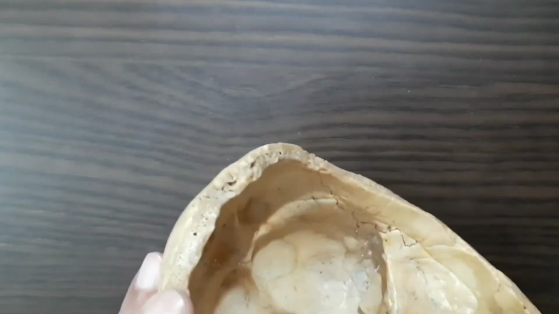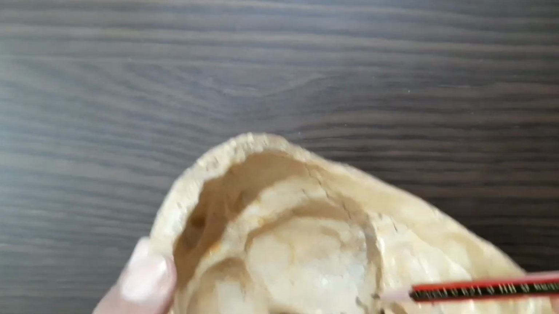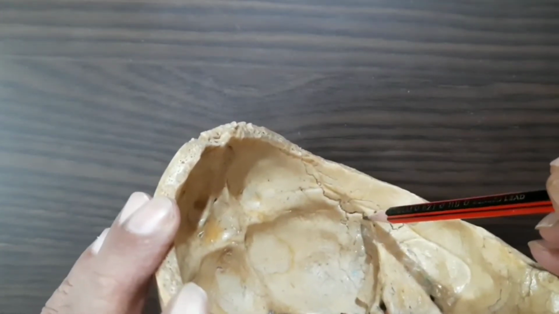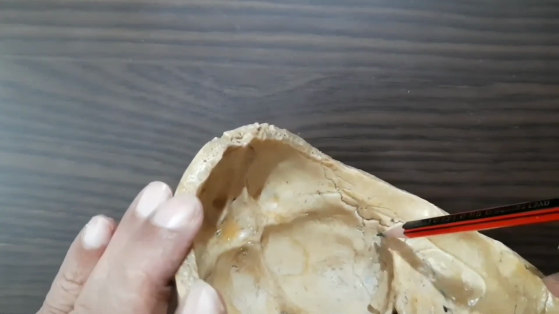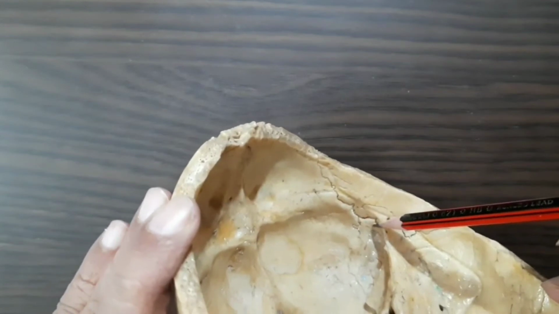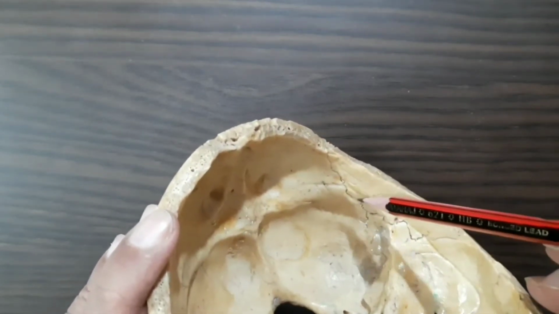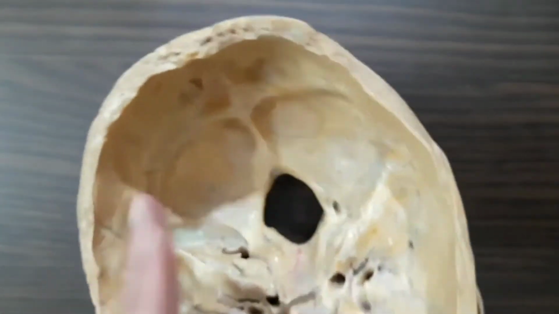So after the superior border of the petrous temporal bone here, this was the mastoid part of the temporal bone, and now this is the postero-inferior angle of the parietal bone. This was the parietal bone. On this side I will show you a bigger parietal bone is there.